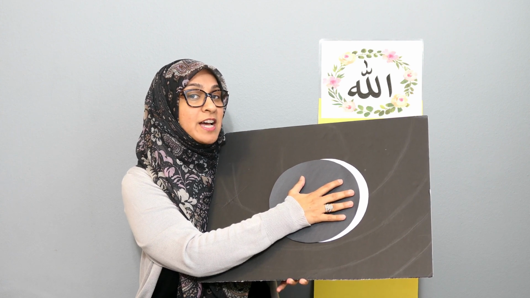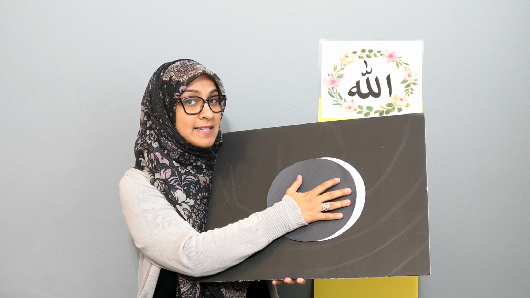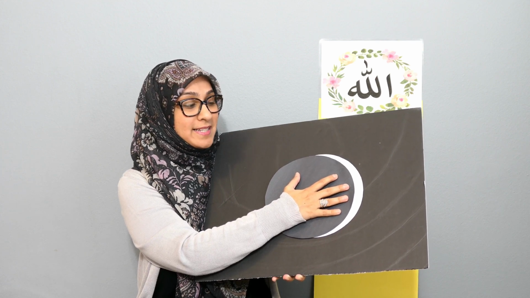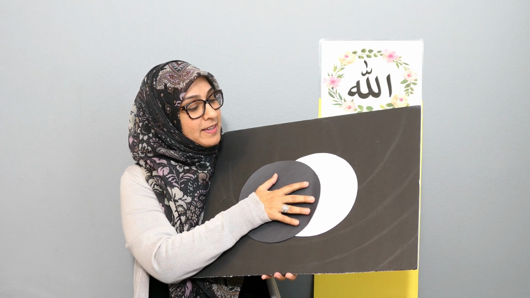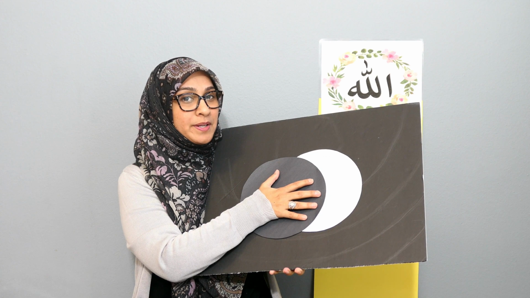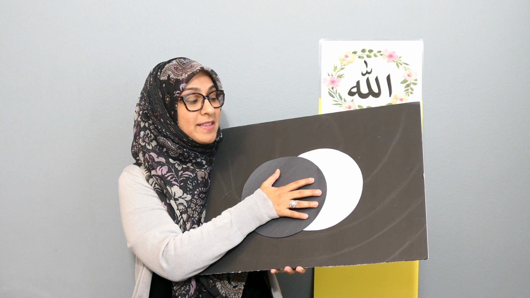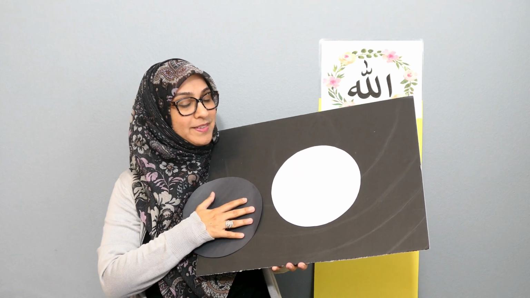This is a crescent. Can you say crescent? Crescent. And then we see half moon. This is half moon. And this is full moon.